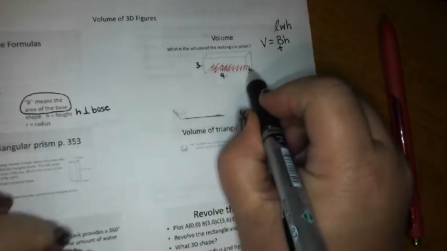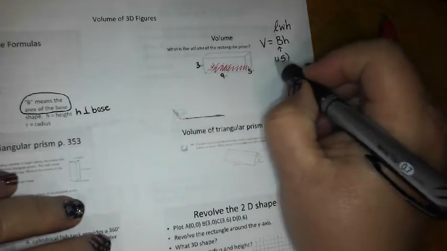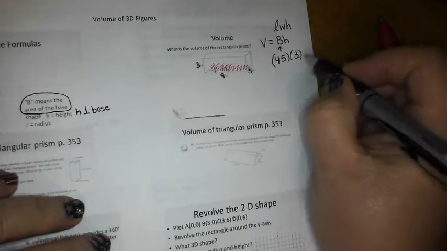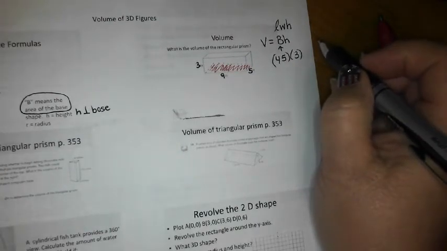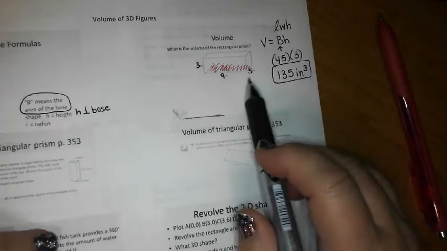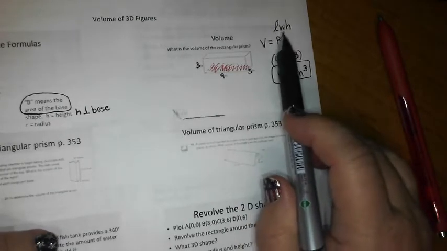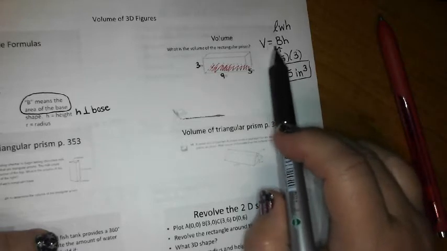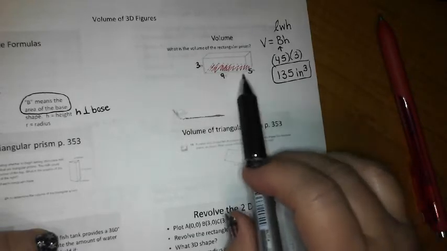So the area of my base is going to be 9 times 5, because that was a rectangle, 45, and the height of my prism is 3. So all I need to do is 45 times 3, and get 135. And it's volume, so I'm in cubic inches. A rectangular prism is probably the easiest. It really is length times width times height. So when you see this formula, capital B, H, the base is a rectangle, so that's the length times the width. That one's pretty simple.